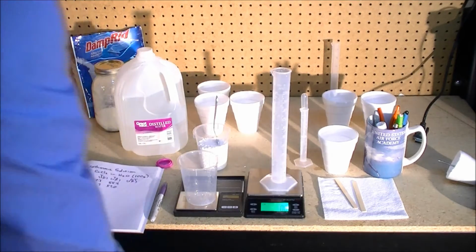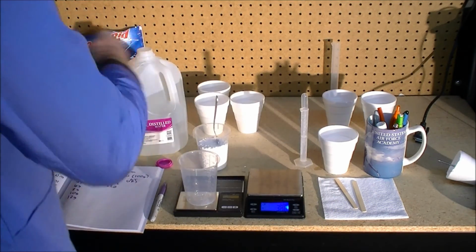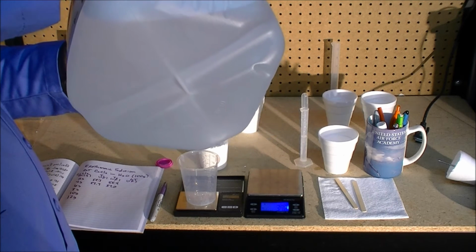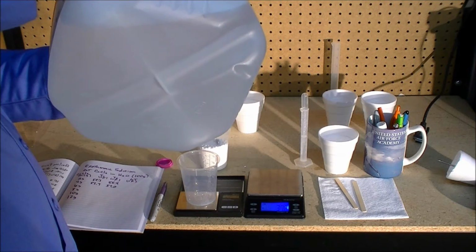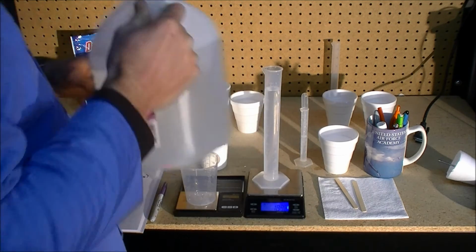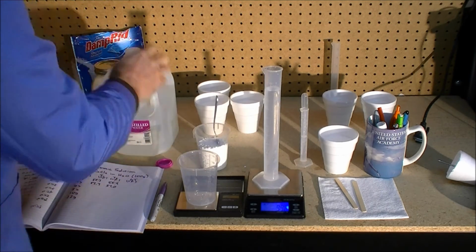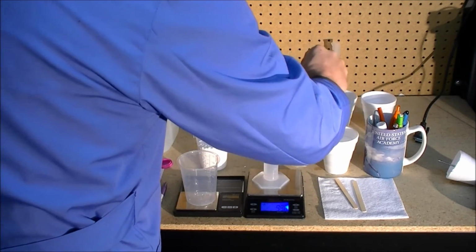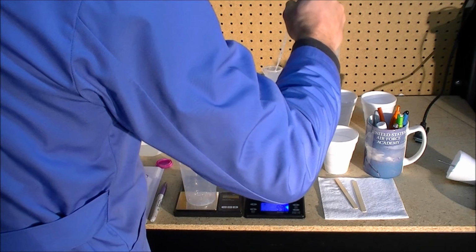Alright, so let's go ahead and get a clean coffee cup. Let's start working on the next data point. Now we're going to go for 100 grams of water and 6 grams of calcium chloride. Alright. So now we're at 99.6 grams of water.